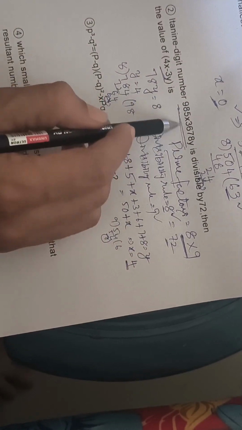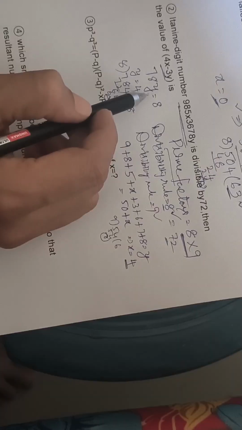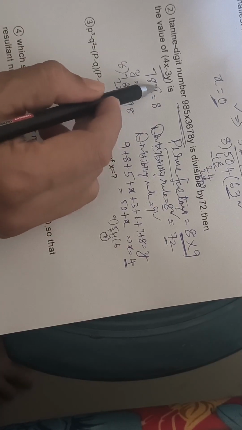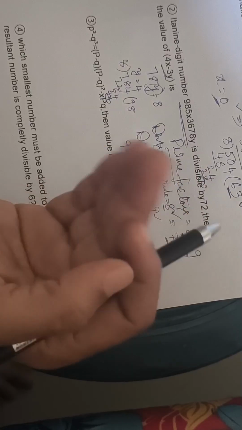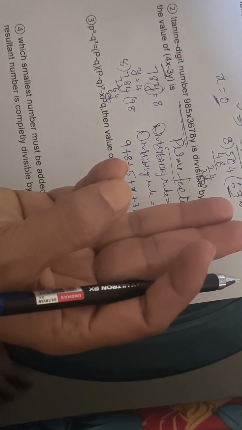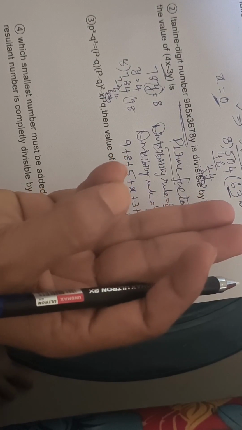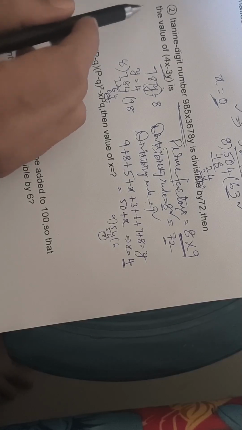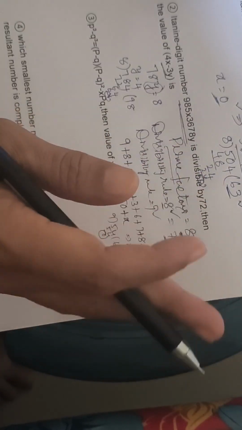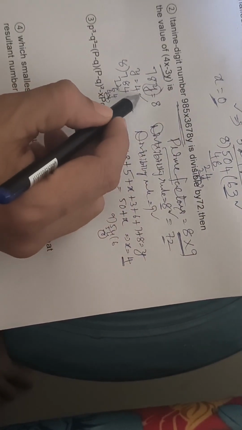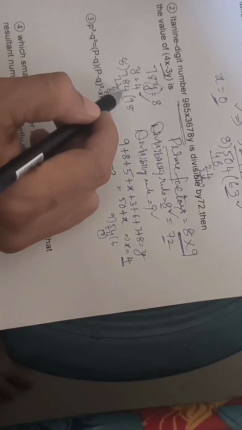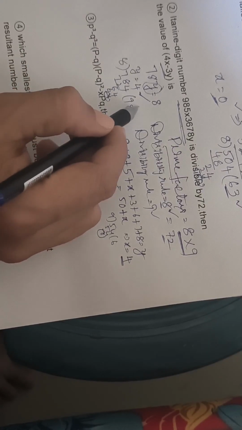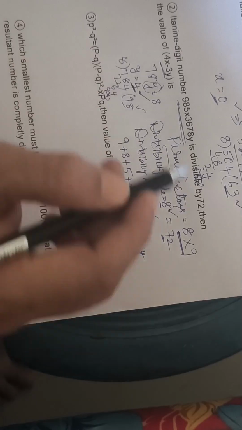If we take the last 3 digits, 78y should be divisible by 8. We have to find the y value. So take y as 0. You don't take odd numbers. If you take 0, then 780 is not divisible by 8. No odd numbers to be taken, so not 1. So 2, 782 is also not divisible by 8. 3 should not be taken. Then 4, so exactly it matches. 784 divided by 8 is equal to 98. So the y value is 4.